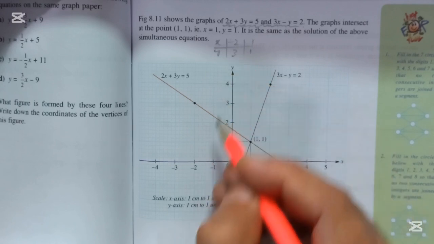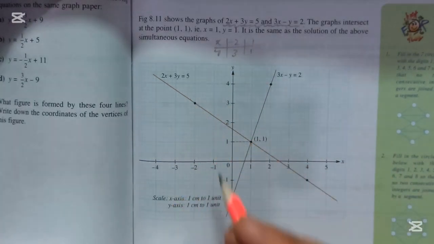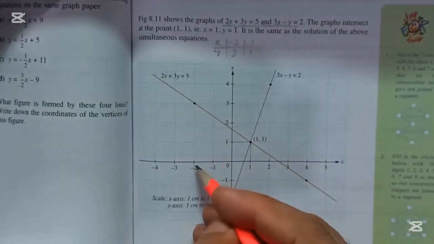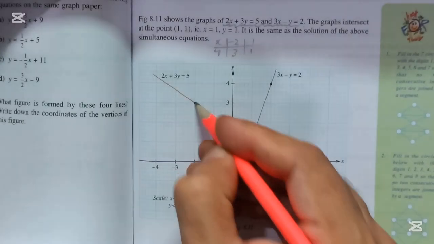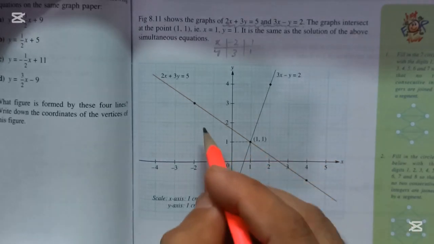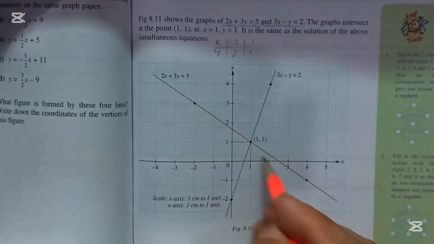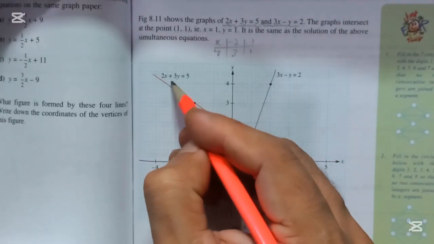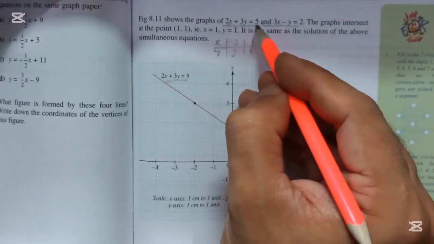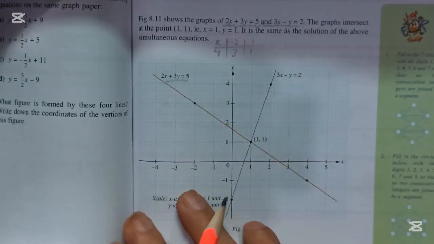So look now, (-2, 3). So here is (-2, 3), and before it you have taken the scale 1 centimeter to 1 unit on the x-axis and 1 centimeter to 1 unit on the y-axis as well. So the first point is (-2, 3). And the second point is (1, 1). So here is the (1, 1) point. These 2 points are joined with the help of a scale, and on the top of this line you will write the equation of the line. So 2x + 3y = 5 is the equation of the line.